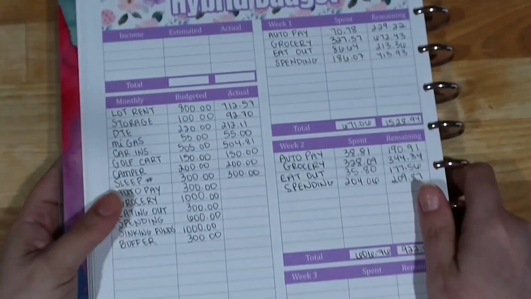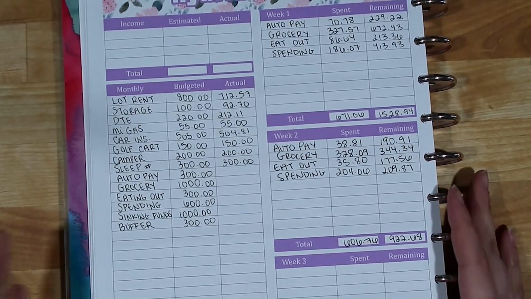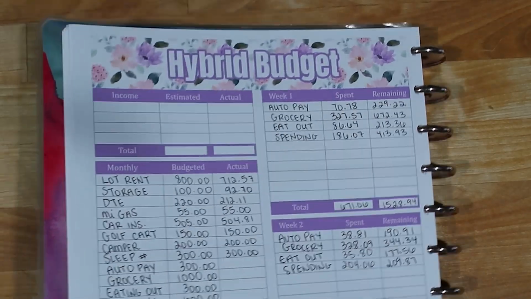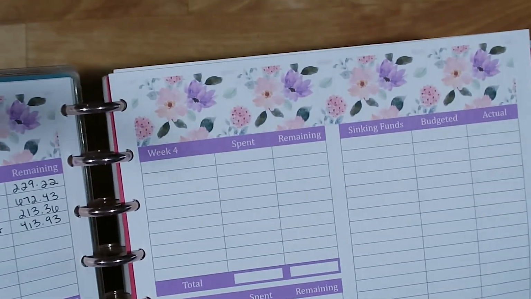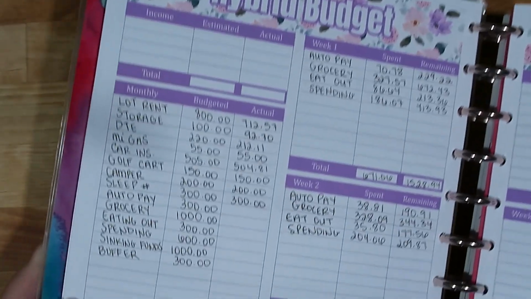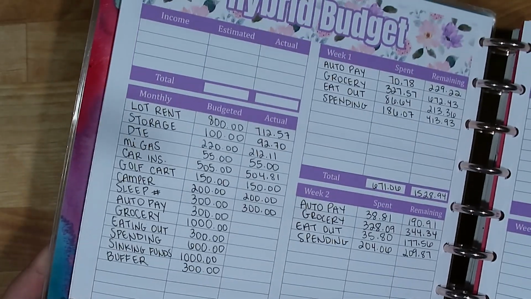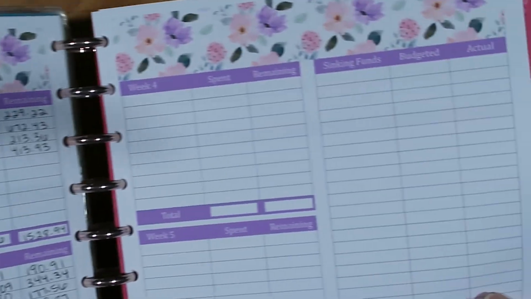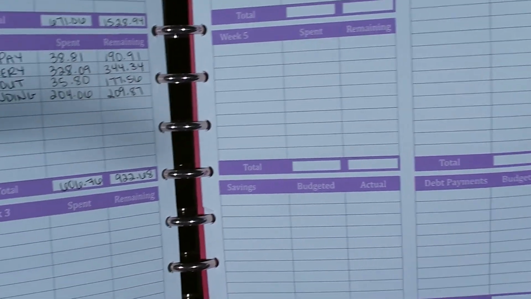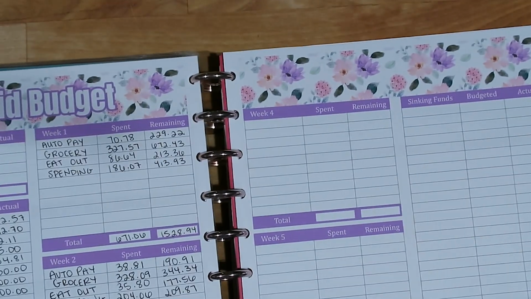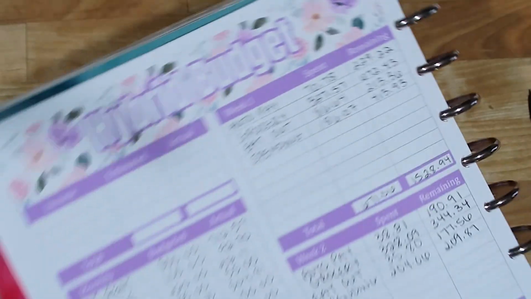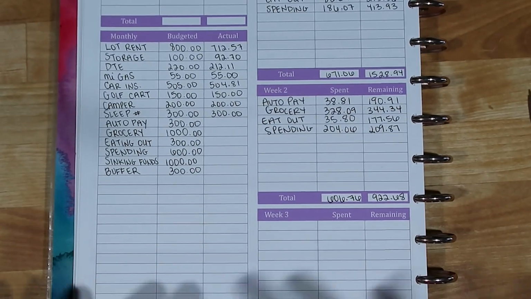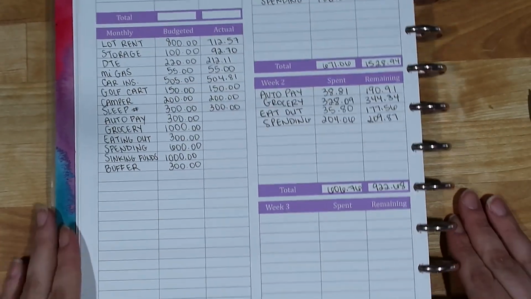Here we go. So week 3. This is my hybrid budget. If you've never seen it before, it is a 2-page budget spread. Has everything I need to track my budget both monthly and to check in with it each week. There's a place for sinking funds, debt payments, and savings as well, which I'm not really using at the moment, but I love this 2-page hybrid budget system.